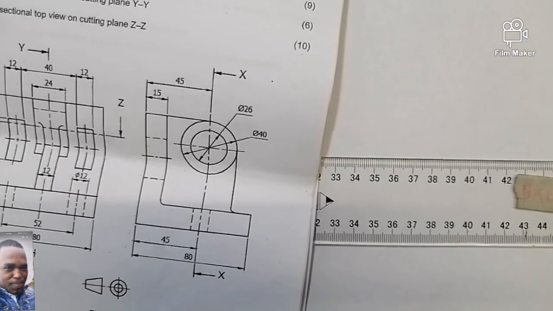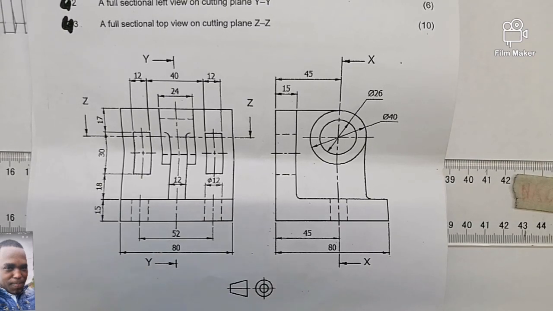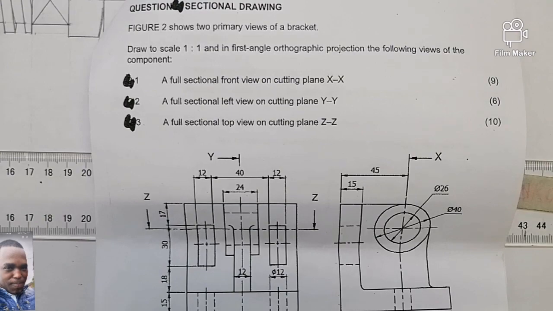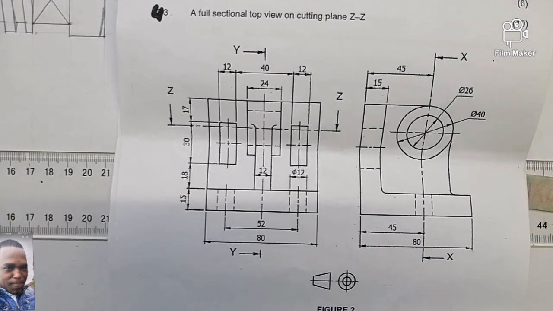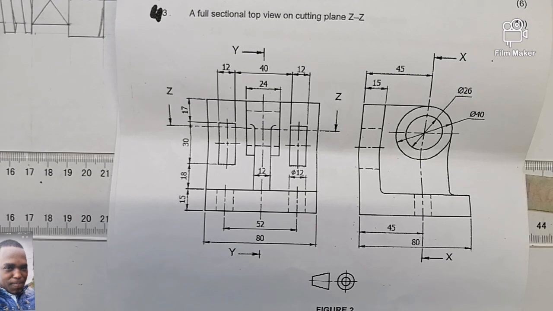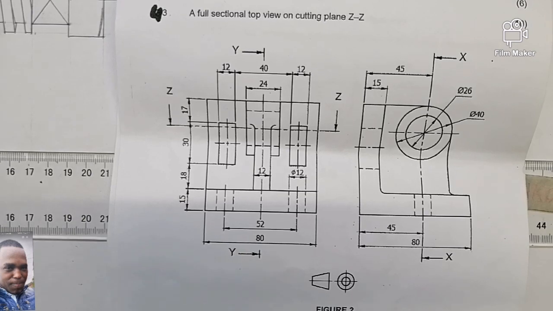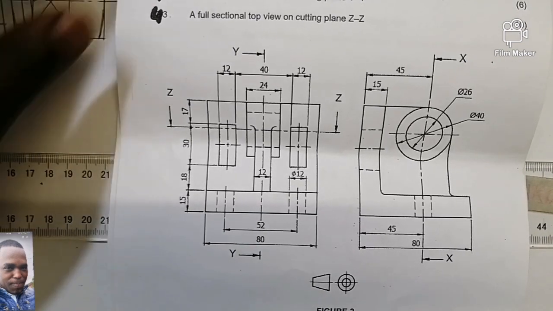Let's start. I used to emphasize that as you're about to start, firstly analyze those views after you've read the question and what is needed. Look at the scale and the dimensions. Are they big or what? So that you are able to plan on your drawing sheet whether you will start a little bit left upper, or a little bit down below, down left or right. So that you don't just start in the middle of the drawing sheet, and you leave space for other questions. It is very important.